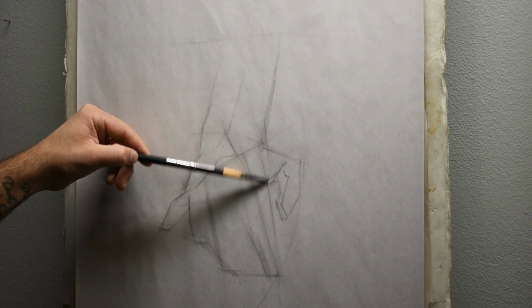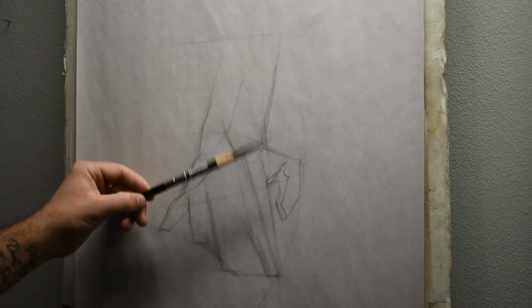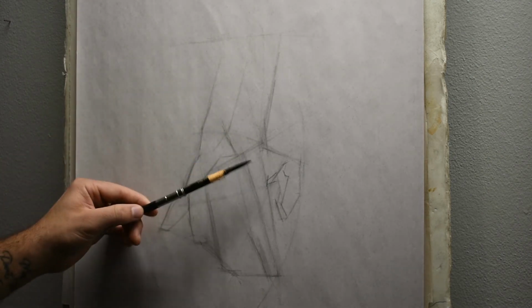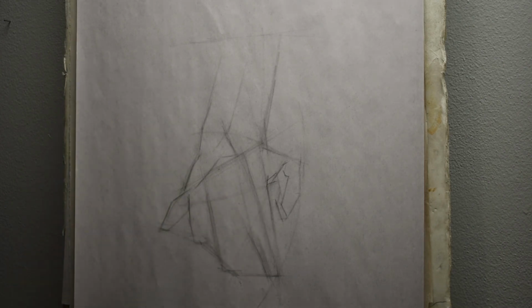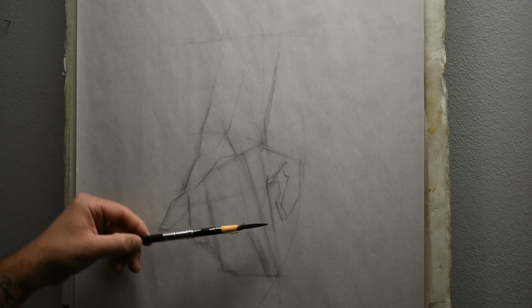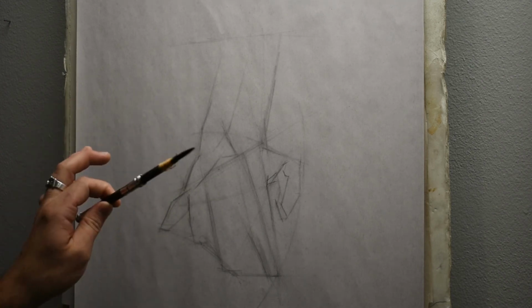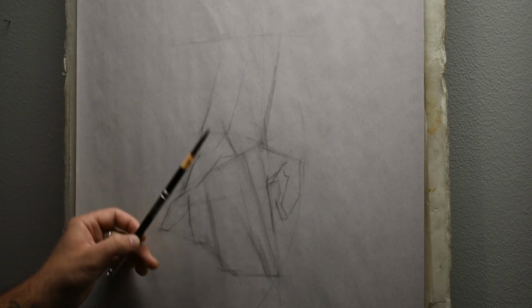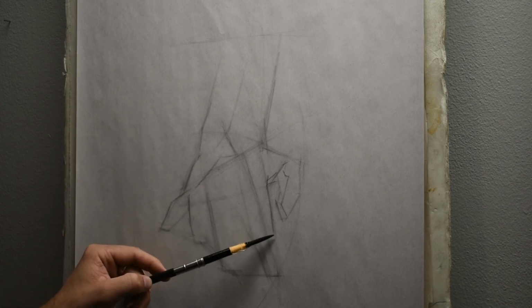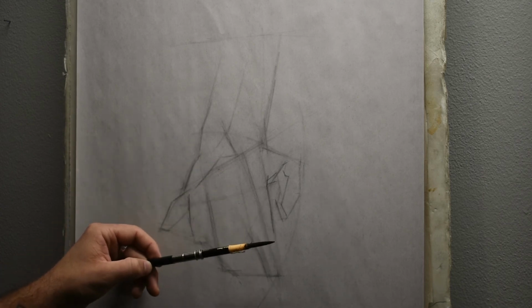You really gotta stay patient with yourself with these. Trust your eyes, trust your measurements, and really try to work on not snapping into drawing what you know, especially with foreshortened views.